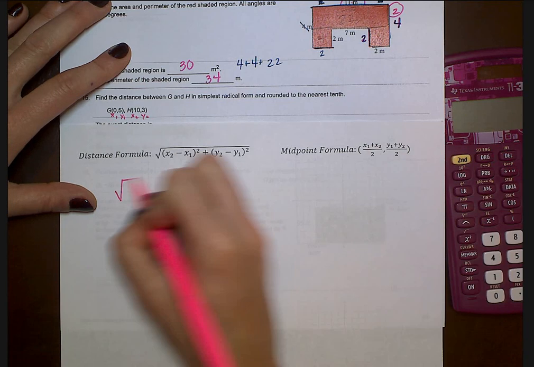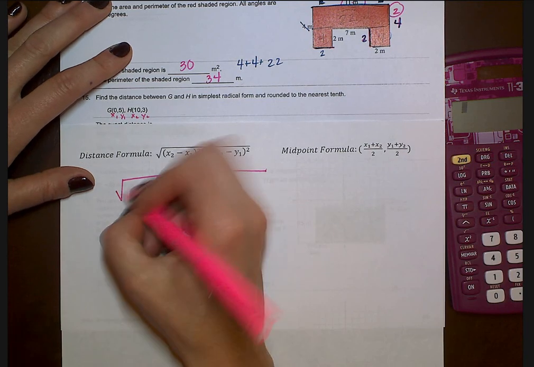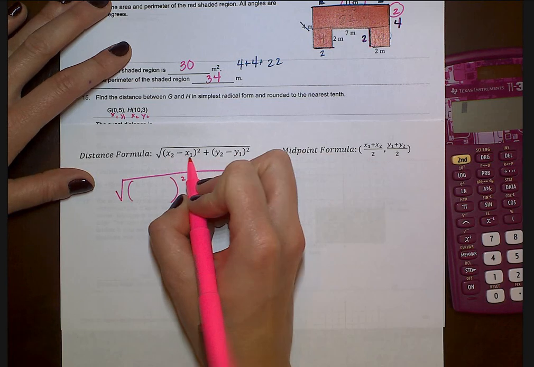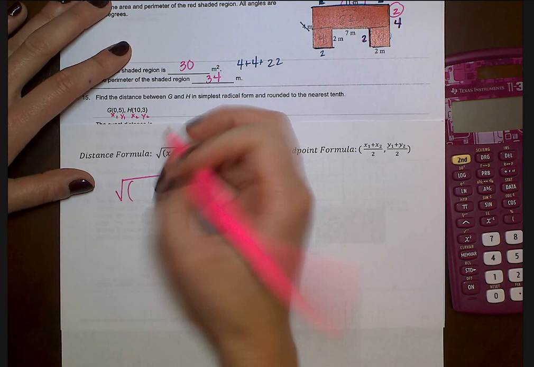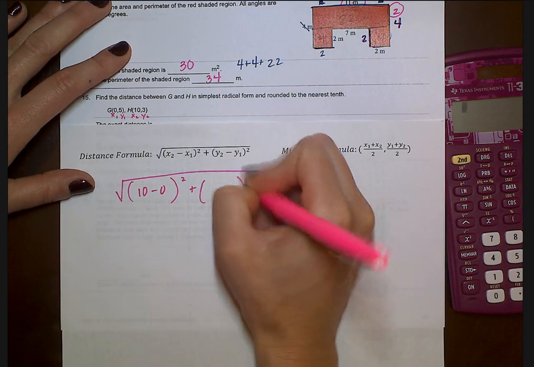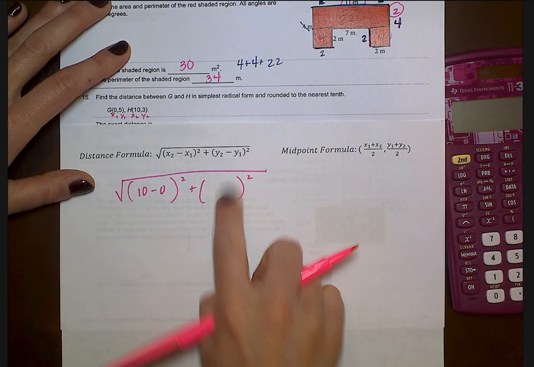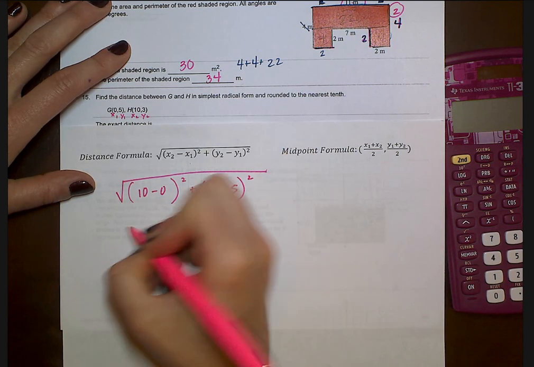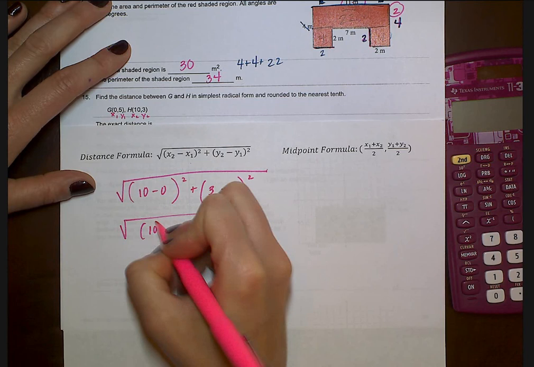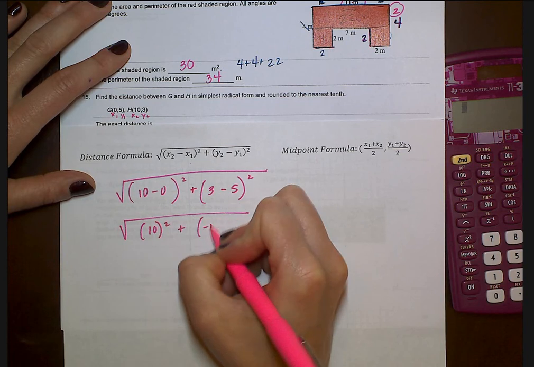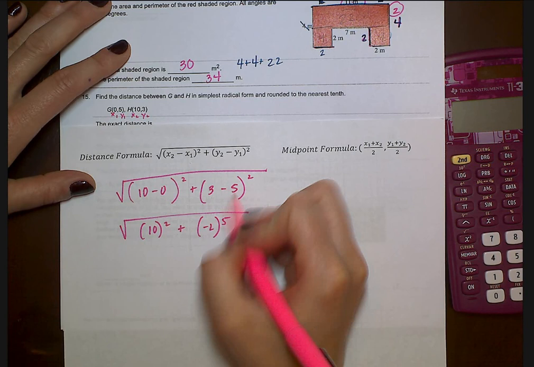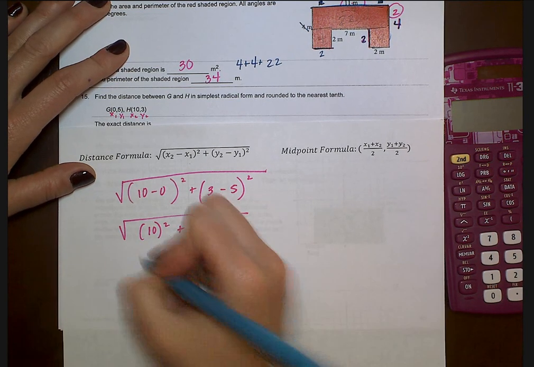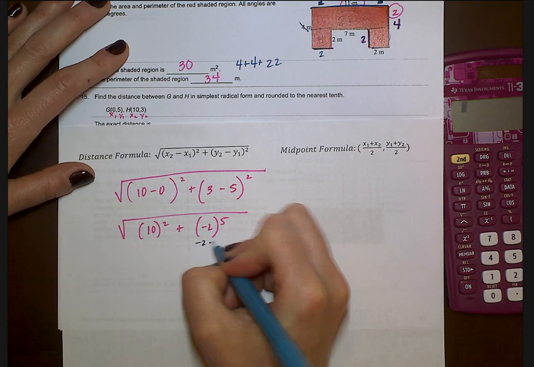And then I'm just going to plug into the distance formula. Be really careful here. In the first set of parentheses, x2 minus x1. So that's 10 minus 0. In the second group of parentheses, y2 minus y1, 3 minus 5. Do parentheses first. That's 10. 3 minus 5 is negative 2. Then you would do the exponents. So I'm just doing order of operations.